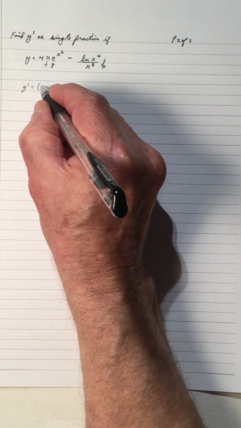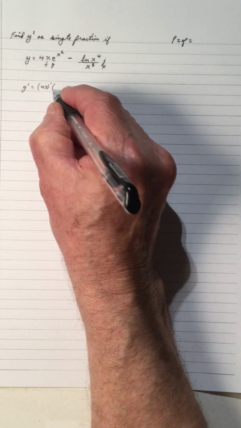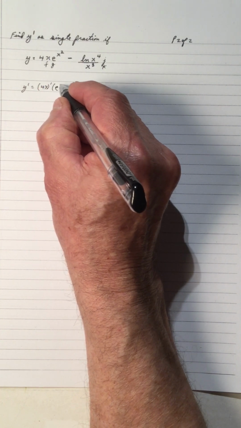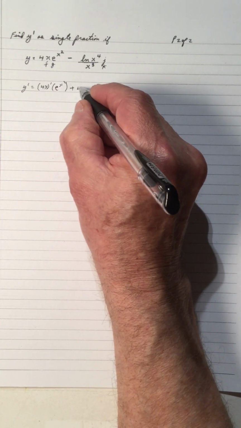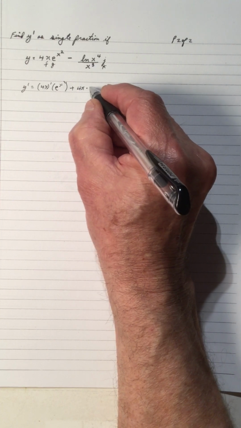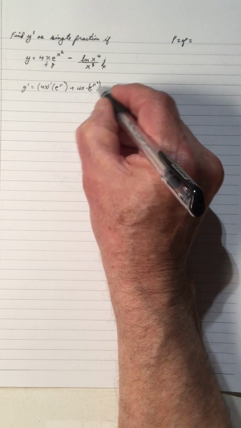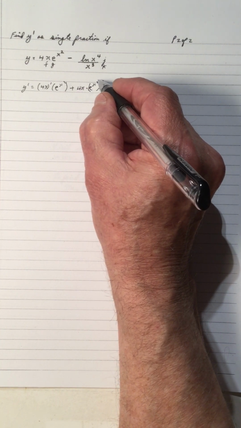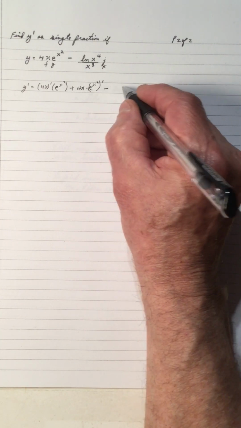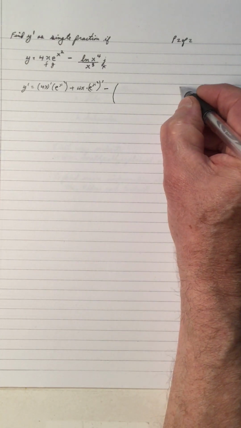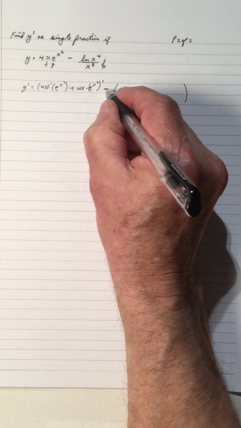So it's 4x, that's the derivative of the f, times the g, which is e to the x squared, plus 4x times the derivative of g, which is e to the x squared. So I'm just writing it down first, without doing the derivative. Now we have a subtraction, and because that's going to be a fraction, let's write it like this with a subtraction there.